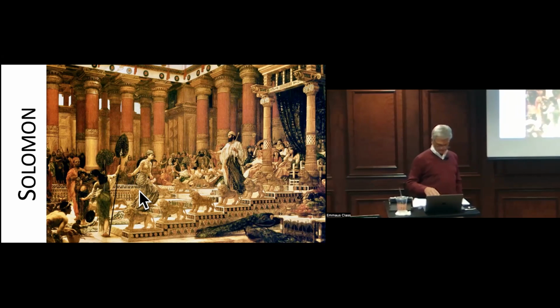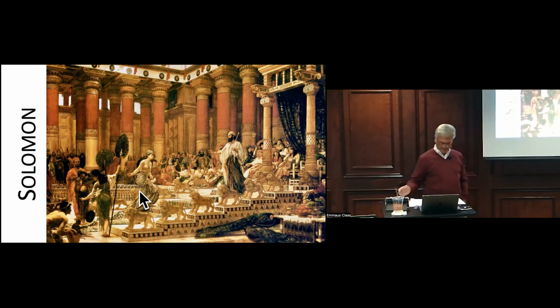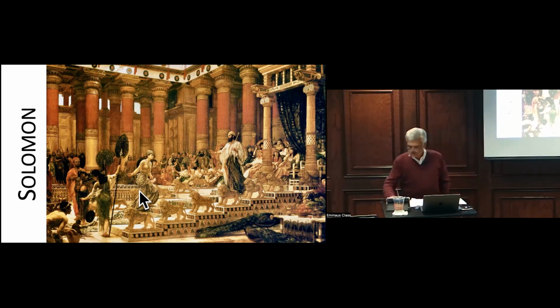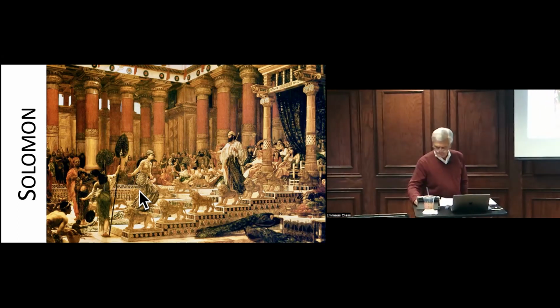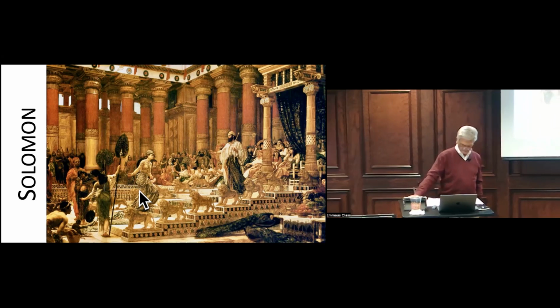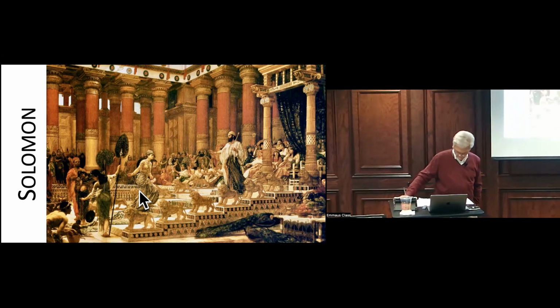Jack, let's read 1 Kings 9, 6-8, stopping at rubble. But if you or your descendants turn away from me and do not observe the commands and decrees I've given you, and go off to serve other gods and worship them, then I will cut off Israel from the land I have given them and will reject this temple I have consecrated for my name. Israel will then become a byword and an object of ridicule among the peoples. This temple will become a heap of rubble.